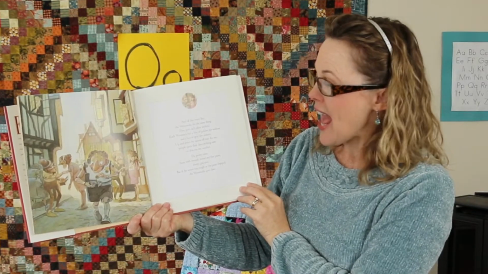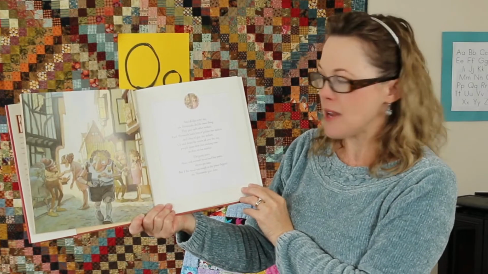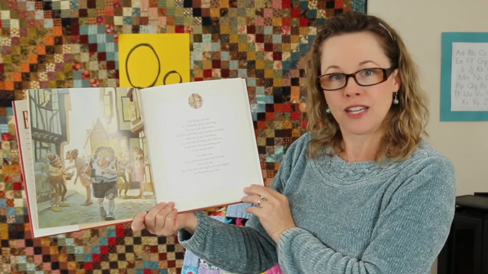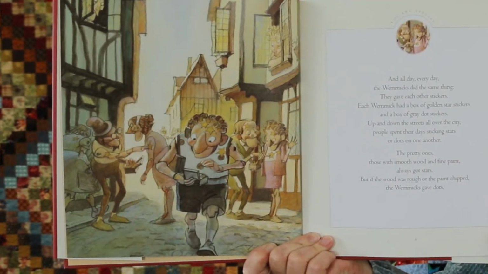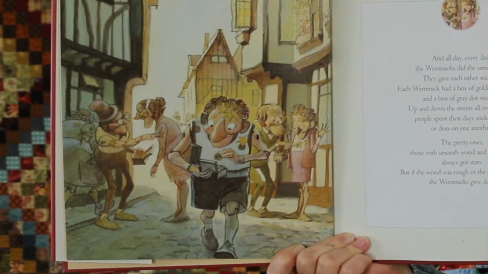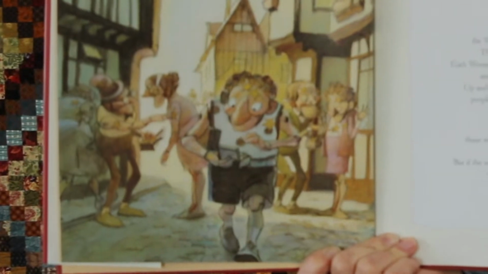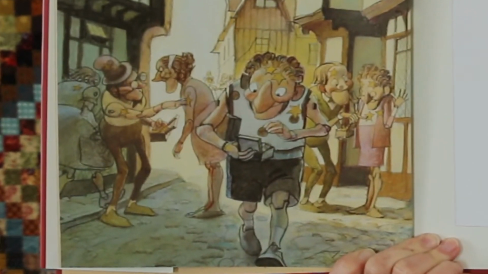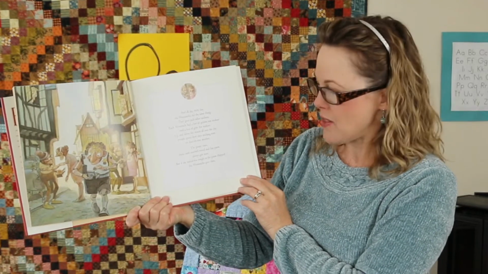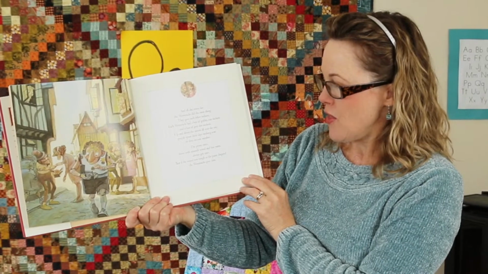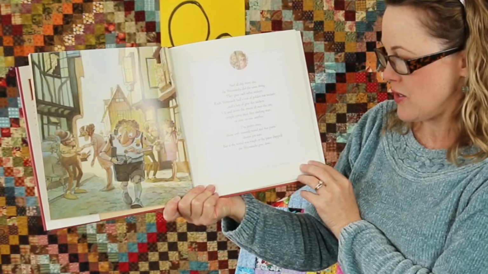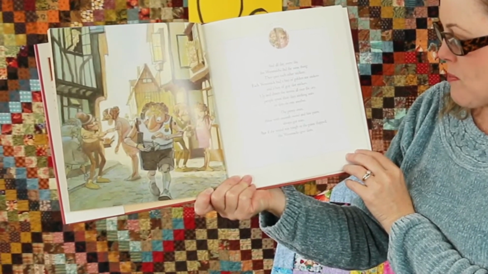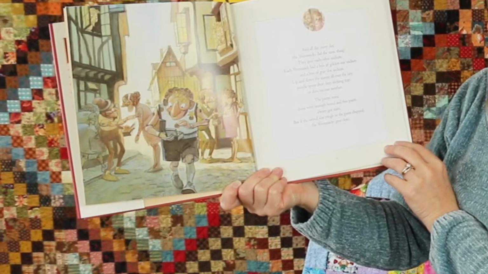And all day, every day, the Wemmicks did the same thing. They gave each other stickers. Each Wemmick had a box of golden star stickers and a box of gray dot stickers. Up and down the streets all over the city, people spent their days sticking stars or dots on one another. The pretty ones, those with smooth wood and fine paint, always got stars. But if the wood was rough or the paint chipped, the Wemmicks gave dots.